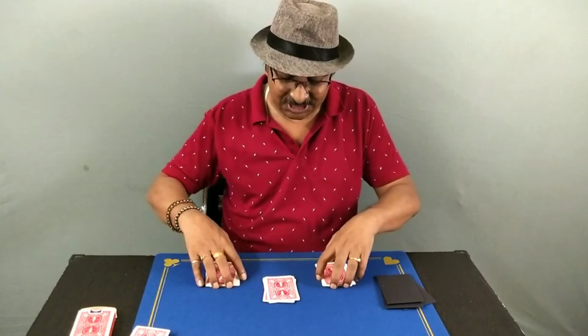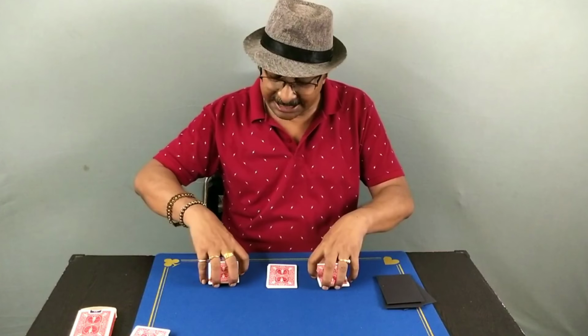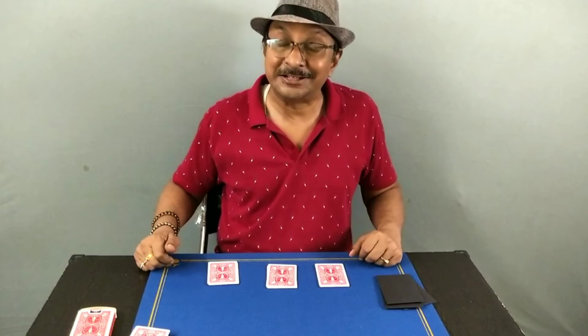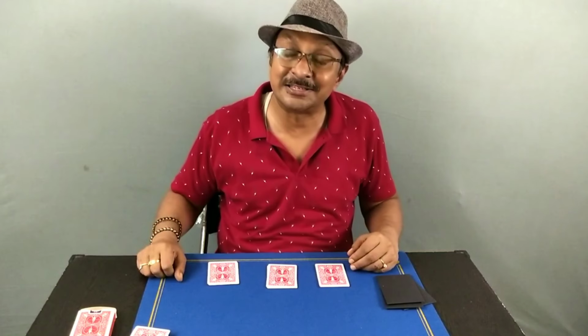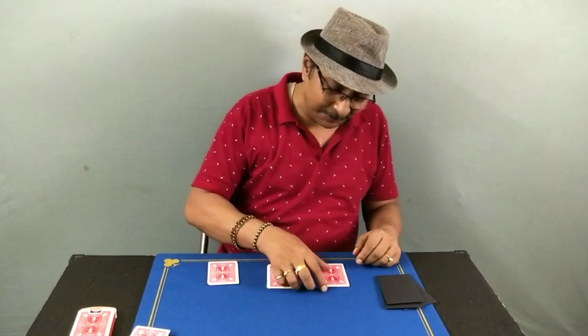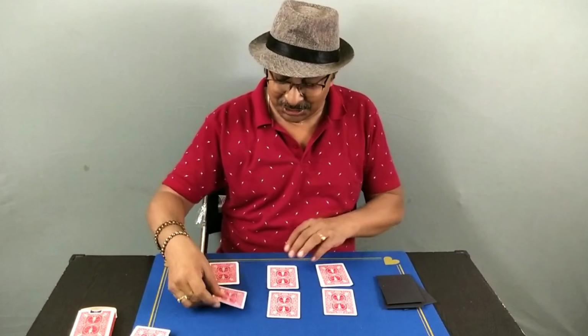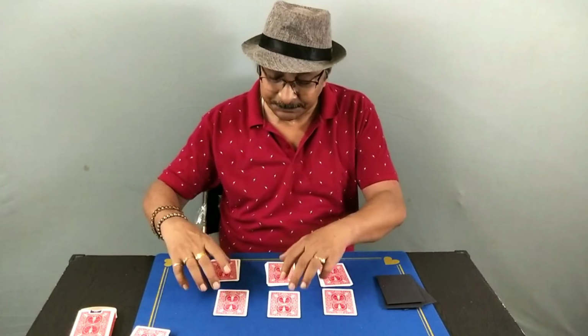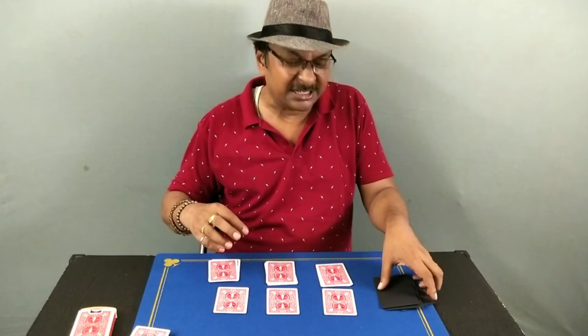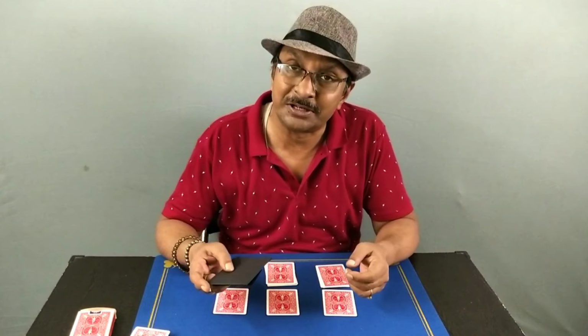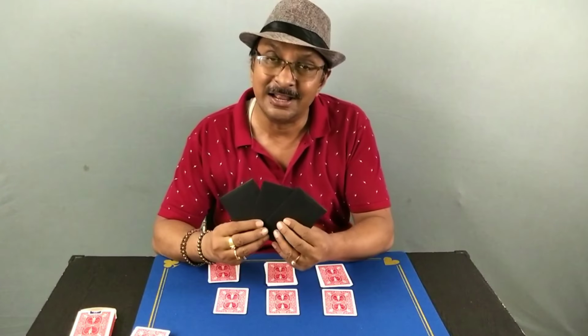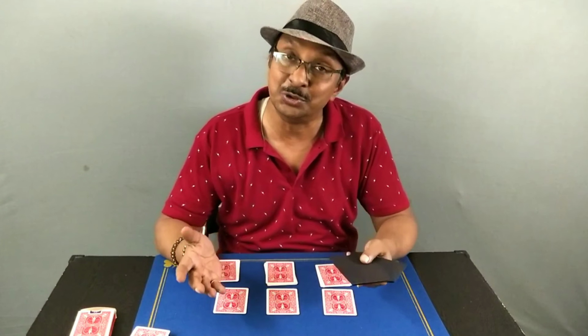So this is done like so, and you say that I have divided the cards into 3 piles, and I'm going to take the top cards of each pile. So these cards are taken out, and then you draw attention to the spectators and say that these are the envelopes that I'm going to use now.